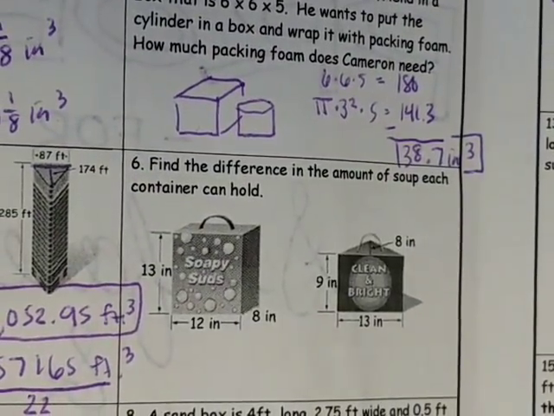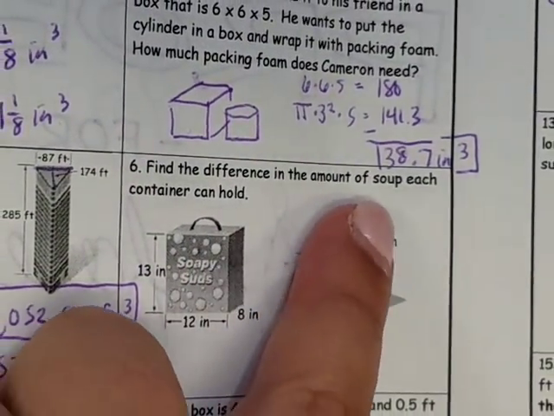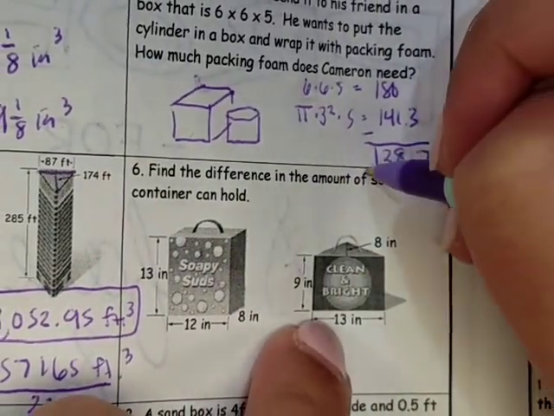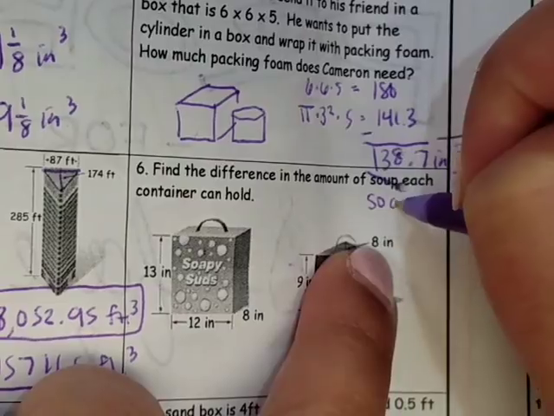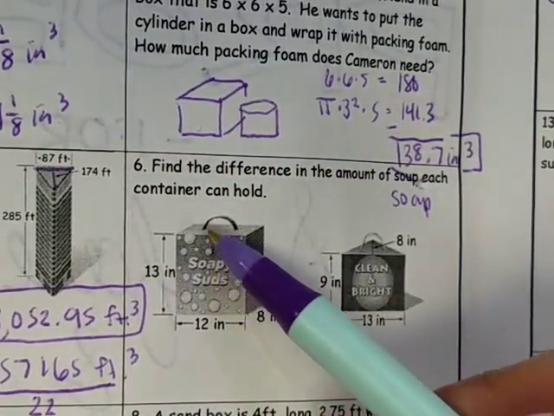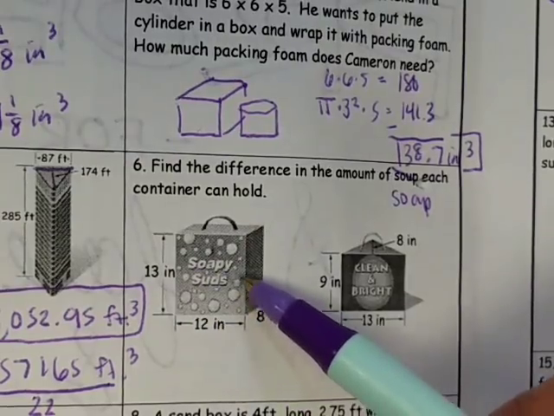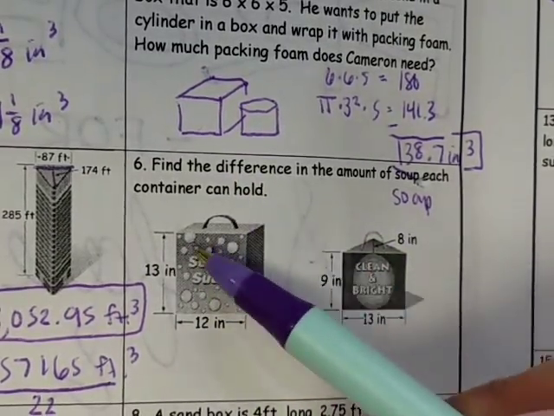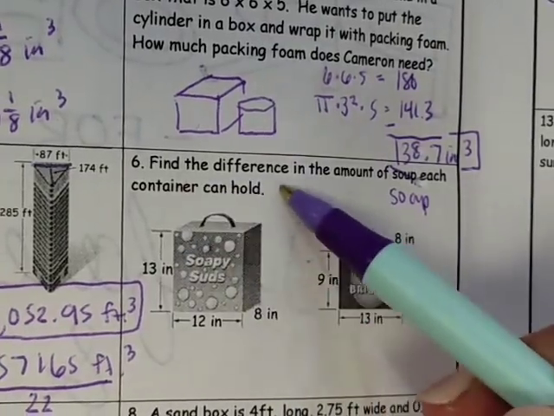All right. Number 6. Find the difference in the amount of soup, and I think it's supposed to say soap, because that's soapy suds and that's clean, so I think this is supposed to say soap, of each container can hold. So we're going to find the volume here because we're finding how much it can hold, and so that's going to be filling it up. So find the volume here, and then find the difference.